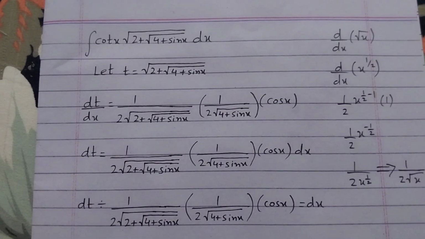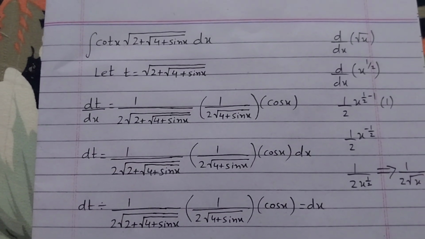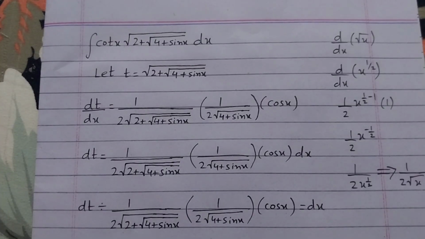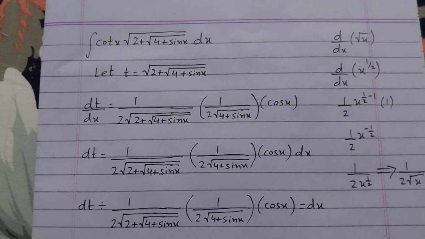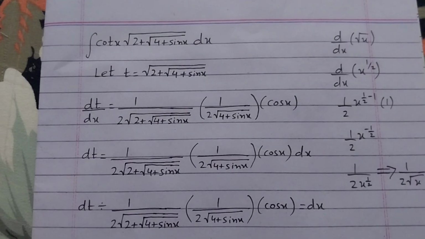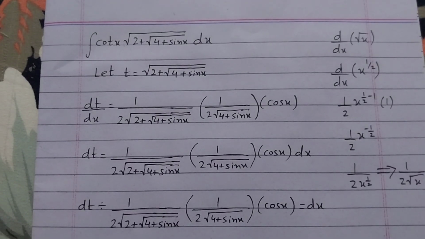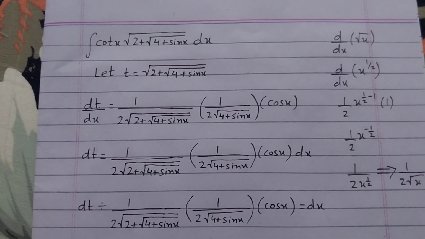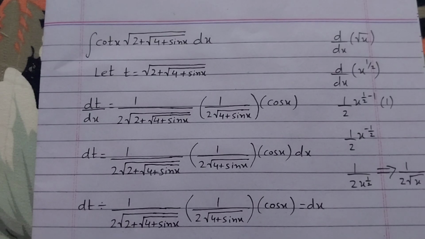So I'm calling it t. T is equal to square root of 2 plus square root of 4 plus sin x. And obviously, we need to replace dx as well. We need to transform that dx in the form of dt. So we need to take the derivative of this t.